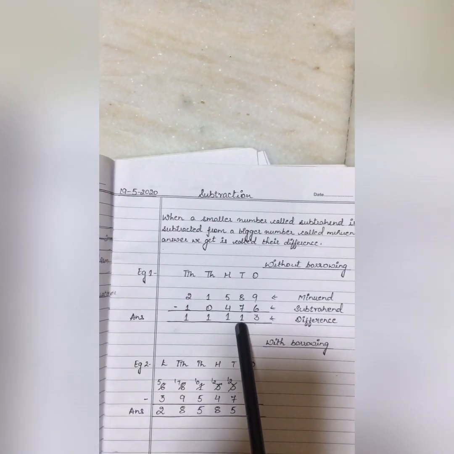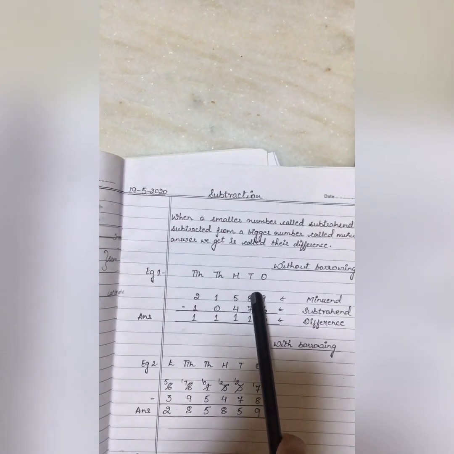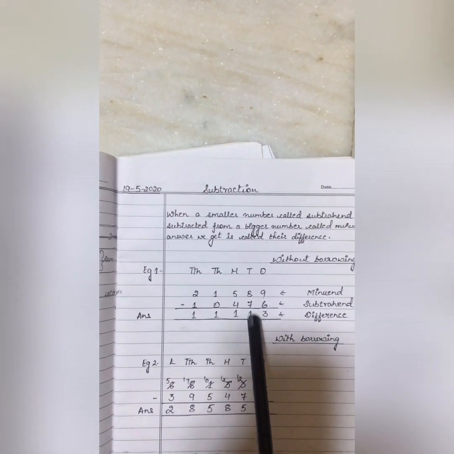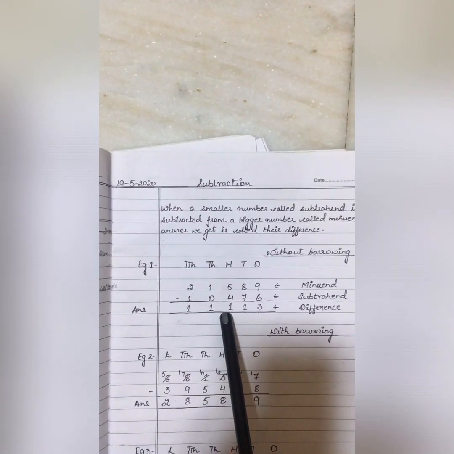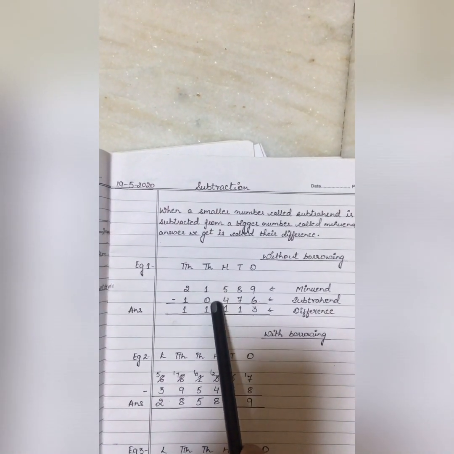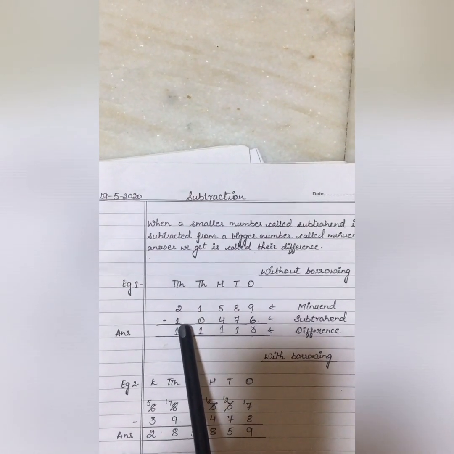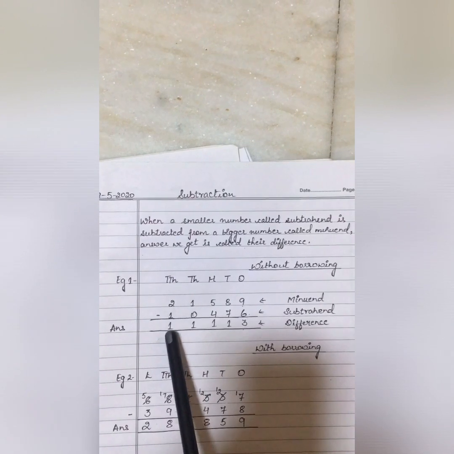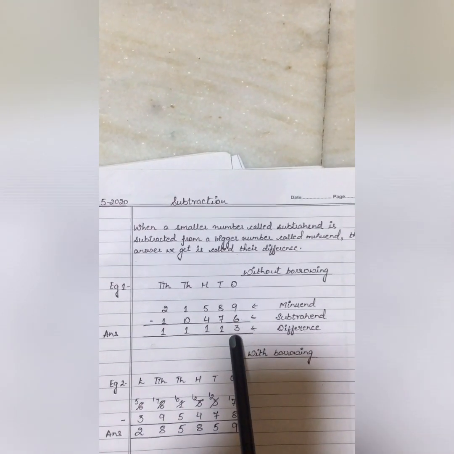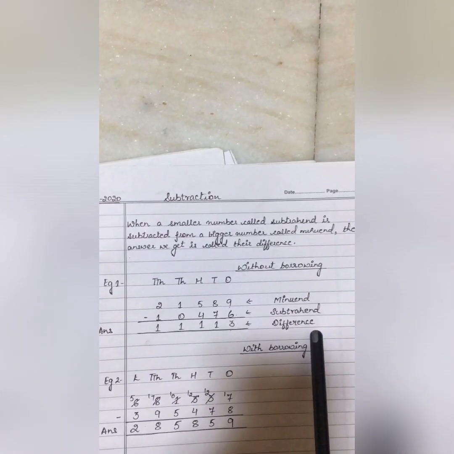Now we come to tens place. 8 minus 7. 8 minus 7 is 1. Similarly, 5 minus 4. 5 minus 4 comes 1. 1 minus 0 is 1. 2 minus 1 is 1. So the answer comes 11,113 and the answer in subtraction is called difference.